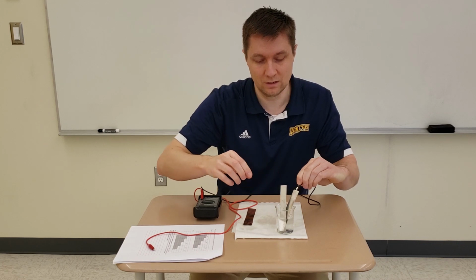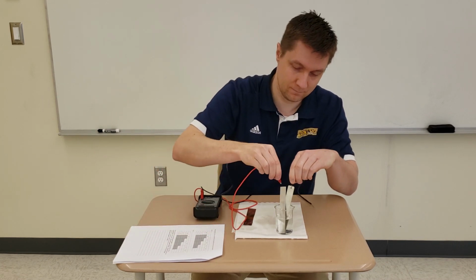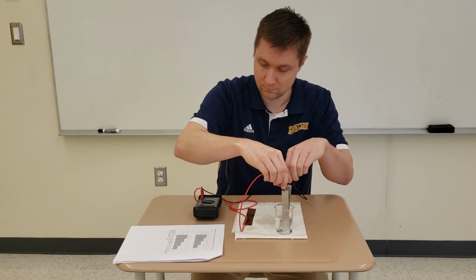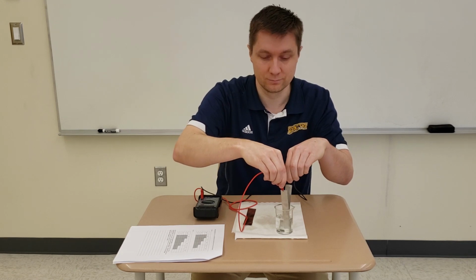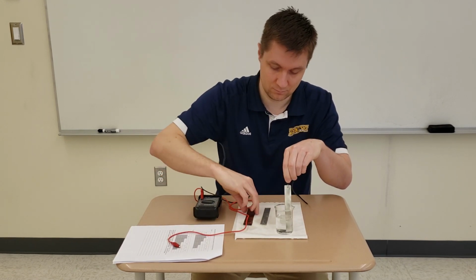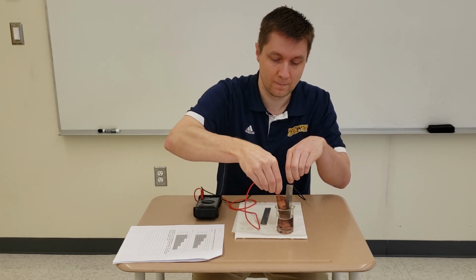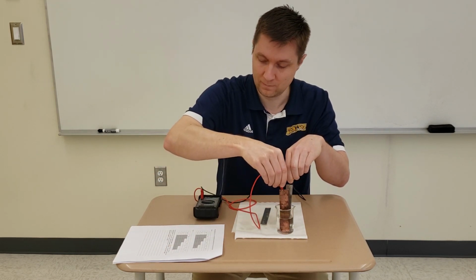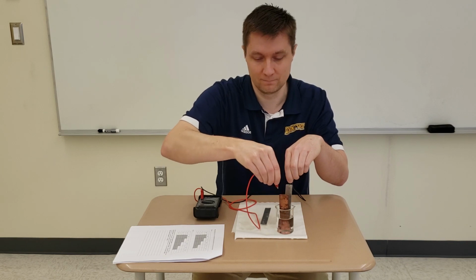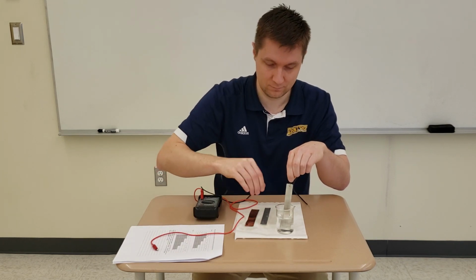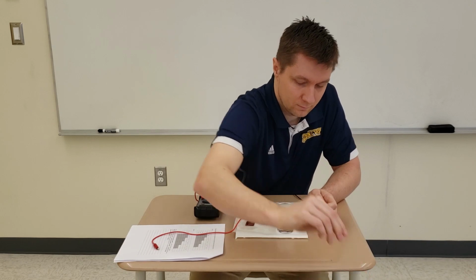Next one is tin and aluminum, 222. Tin and copper, 357. Tin is finished.